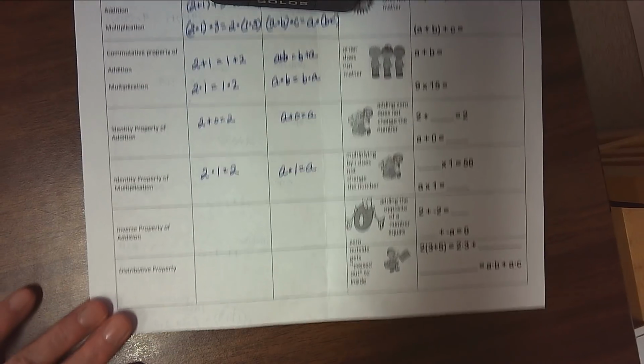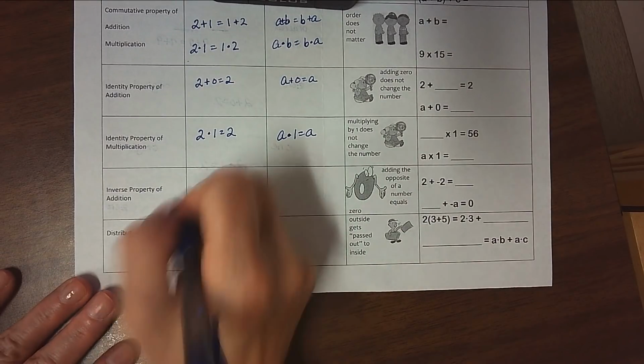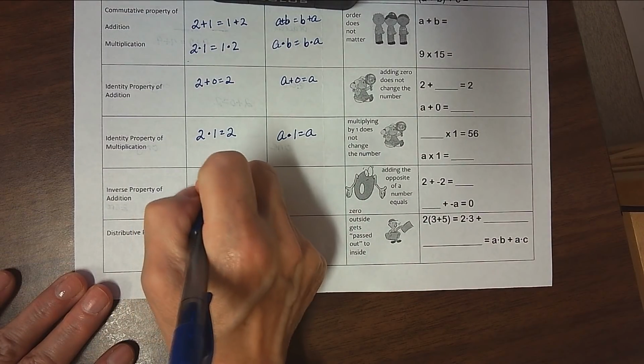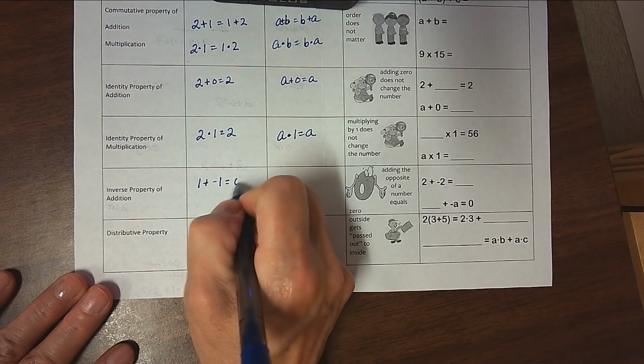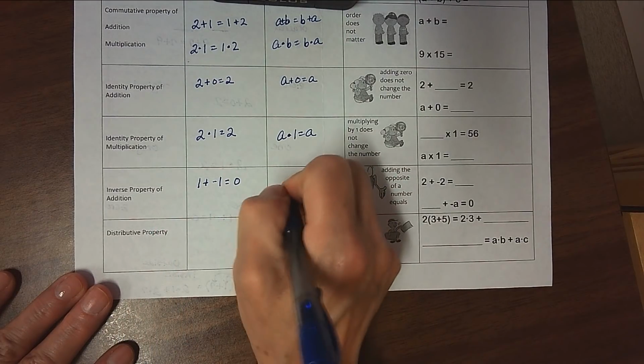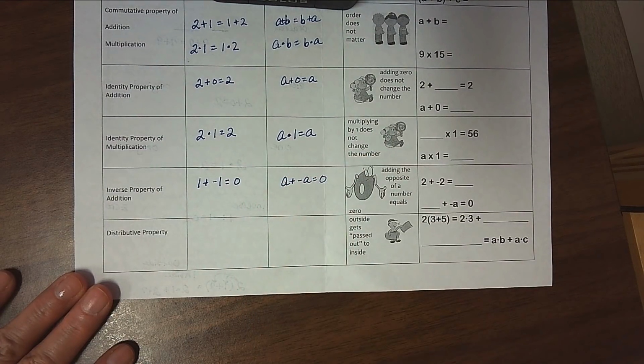The inverse property of addition says that anytime we add a number to its opposite, we get 0. So if I have 1 plus a negative 1, I earned $1, I spent $1, I get 0. Algebraically, that looks like A plus negative A equals 0.